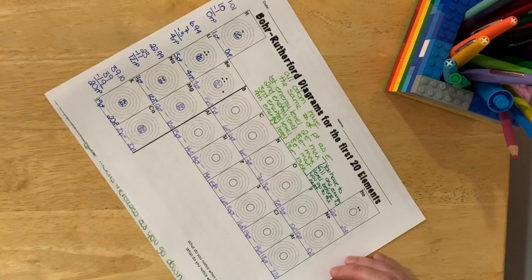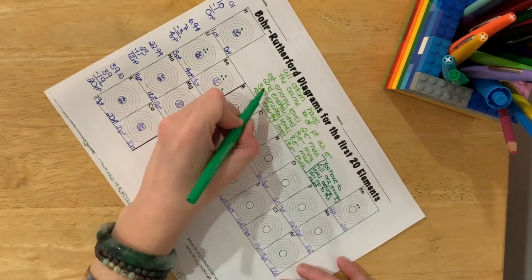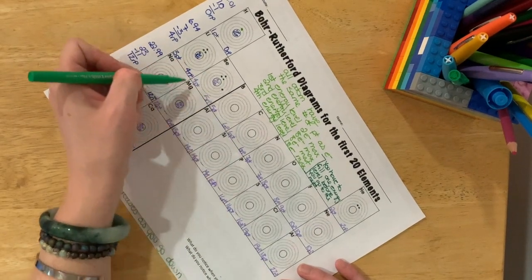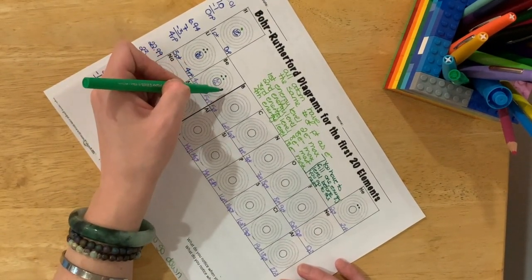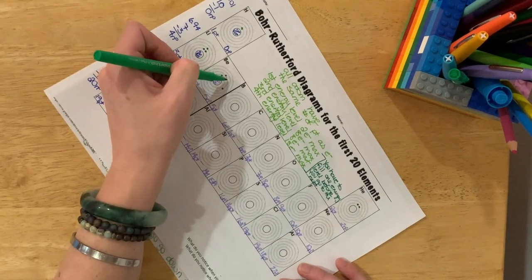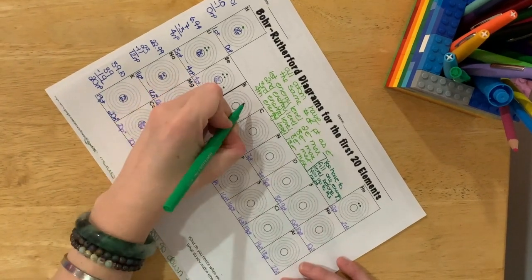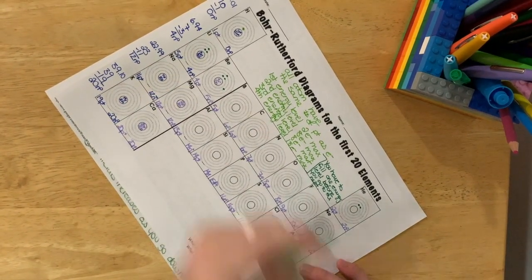So I'm going to draw my electrons for the second energy level and the third energy level so that they go around like a clock, like 12, 3, 6, and 9. And then as I increase them, I'm going to go around again so that they'll get full. So for the next one, boron has 5.